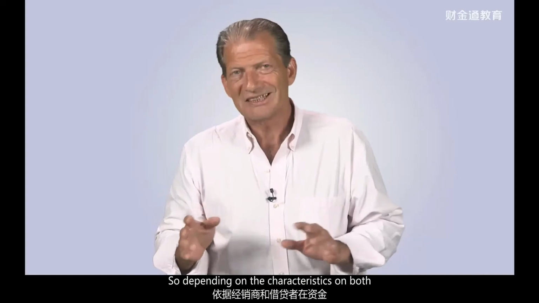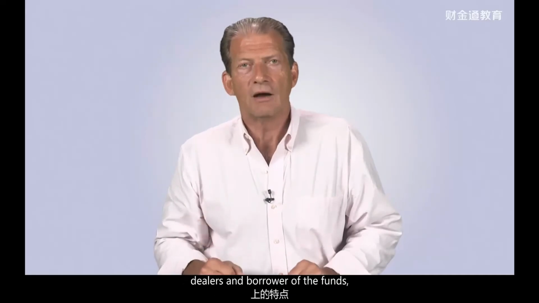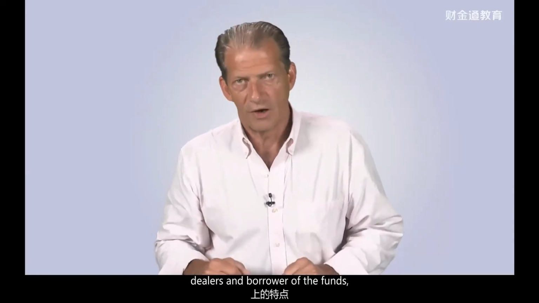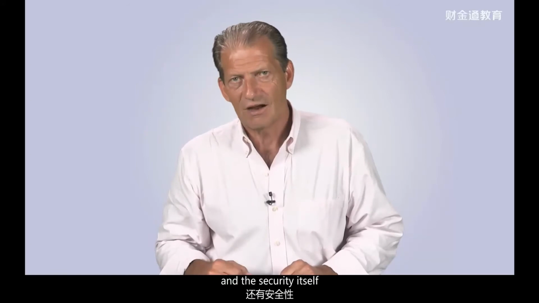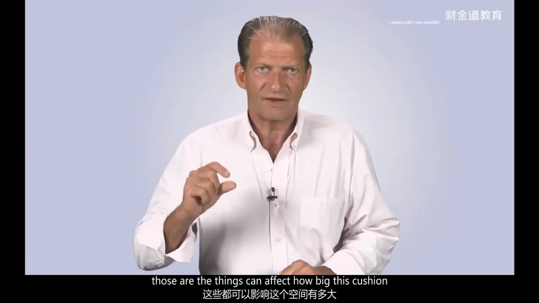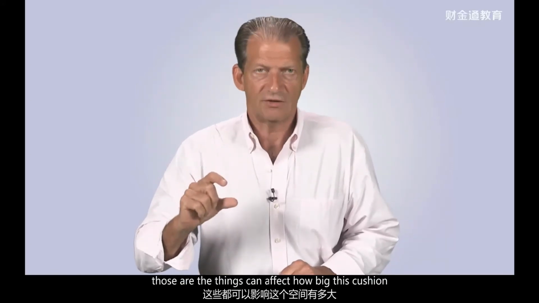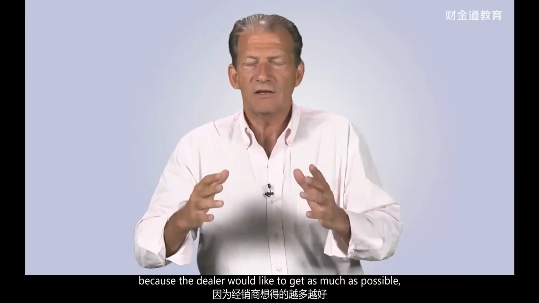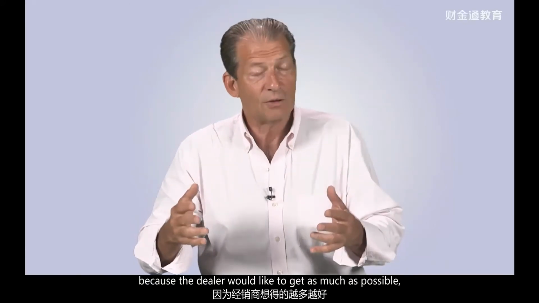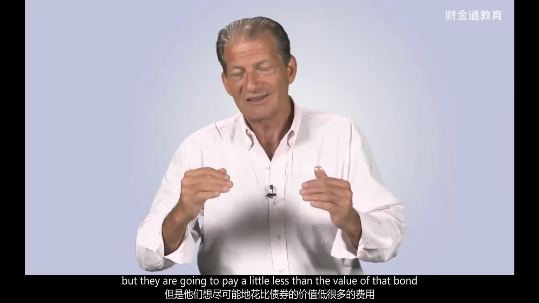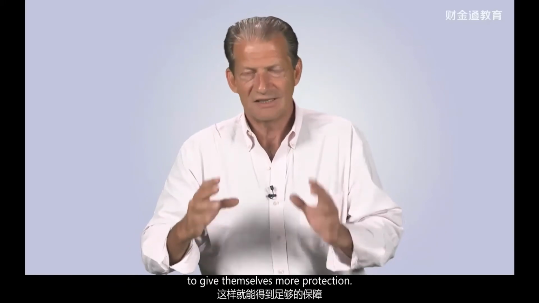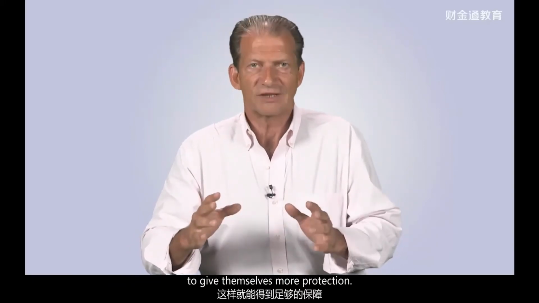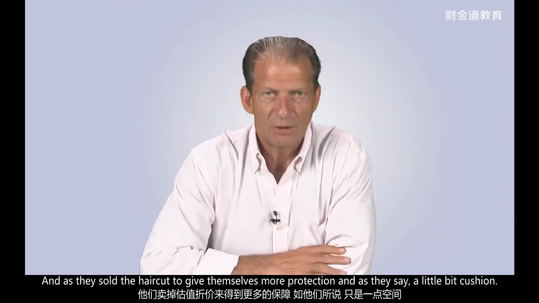So depending on the characteristics both of the dealer, the borrower of the funds, and the security itself, those are the things that can affect how big this cushion is of how much you're going to pay me. See, because the dealer would like to get as much as possible, but they're going to pay a little less than the value of that bond to give themselves more protection and, as I say, a little bit of cushion.